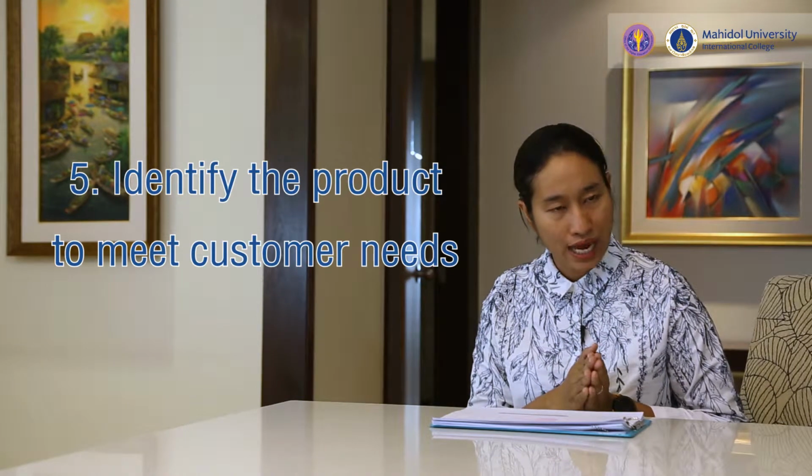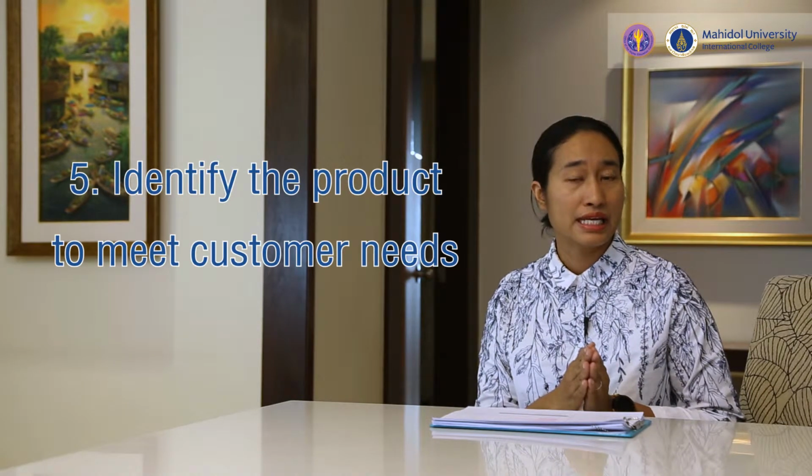And also the next is about identify product to meet the customer need. In our industry, we use a lot of the term customer need because we want to make sure that we understand their pain point, we understand their positive side, we understand what the customer really feels about these types of products. So then you can create the right product for the right customer.